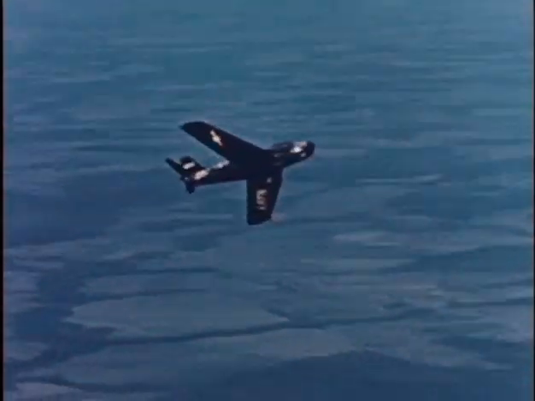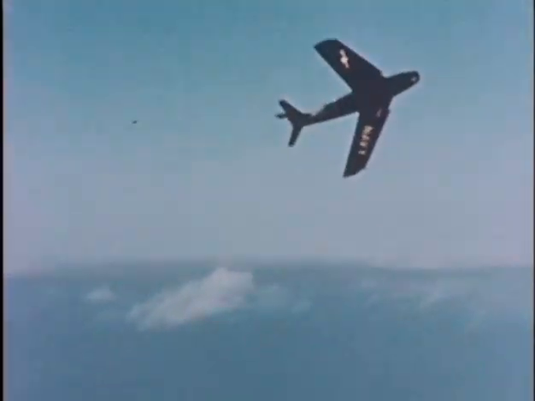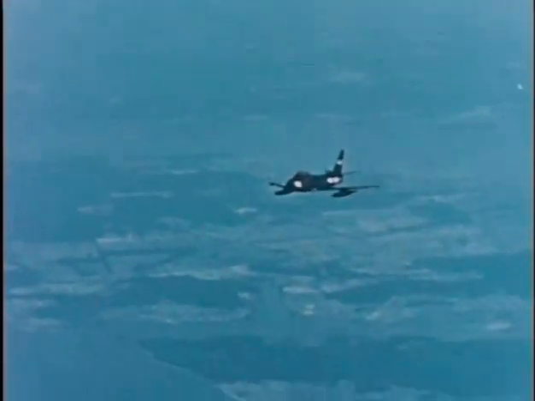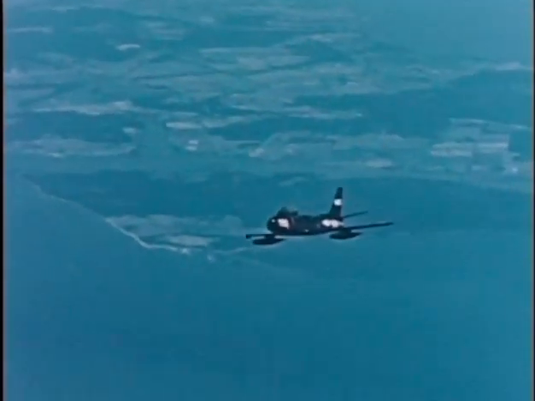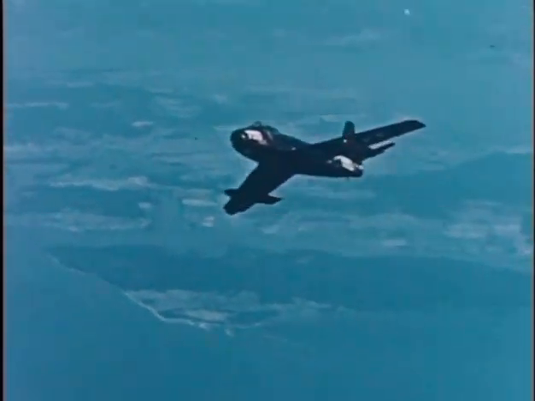Rolling pull-ups in the clean airplane or with empty tanks, 5.2 G. And with fuel in the tanks, hold a rolling pull-up to 4.2 G. The negative G limit is -3 in a clean airplane or with empty tanks. With full tanks, -1 G. Remember these limits, they're important.